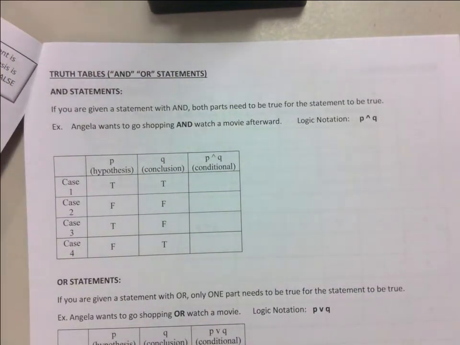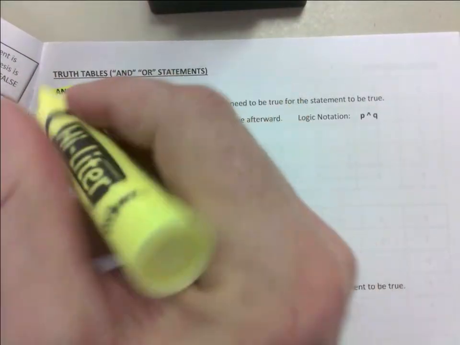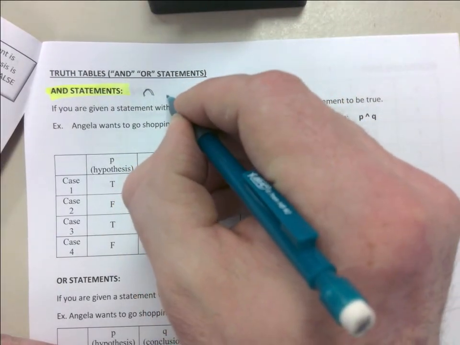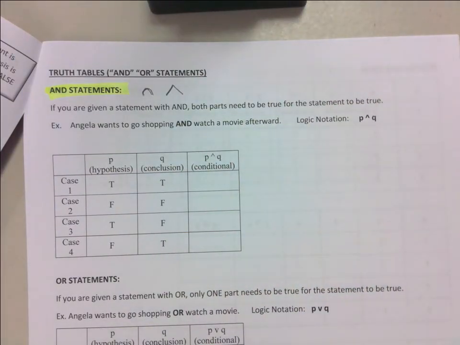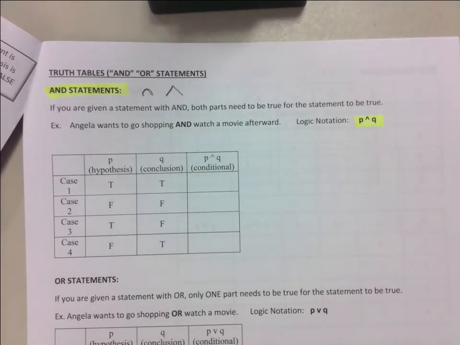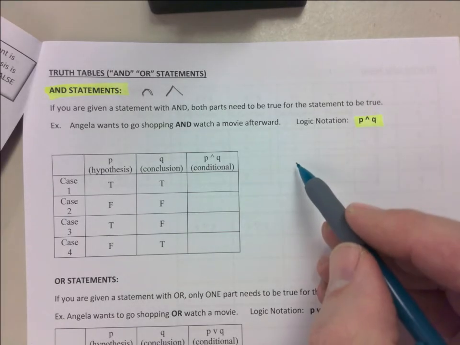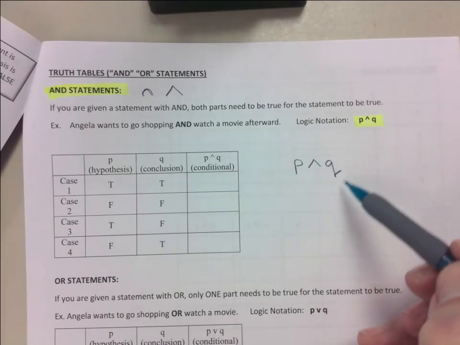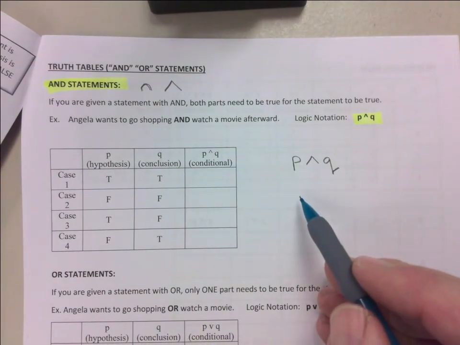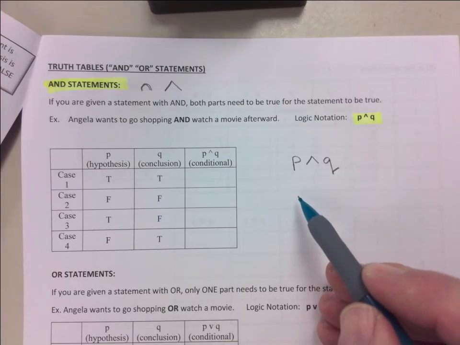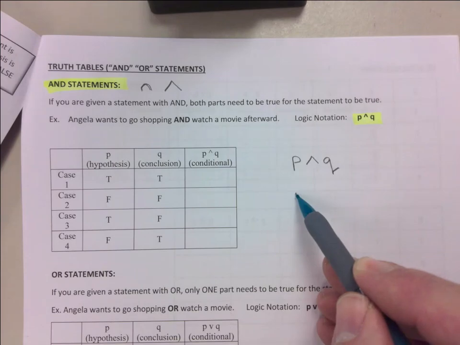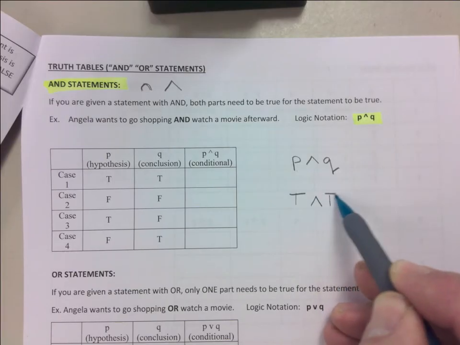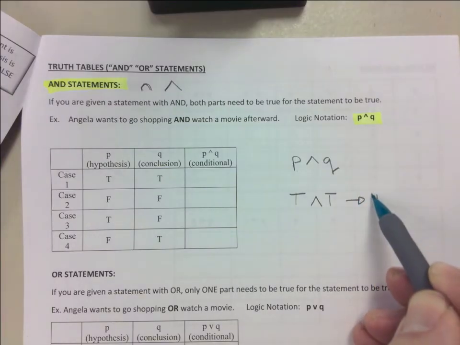There's and statements and or statements. Guys, if there's an and statement, I want you to think of this. Okay, that's the notation. This goes on your study sheet, this part. If you have and, okay, if you have this scenario, this is the anomaly. You ready? This is the anomaly. If the first part is true and the second part is true, then the whole statement is true.